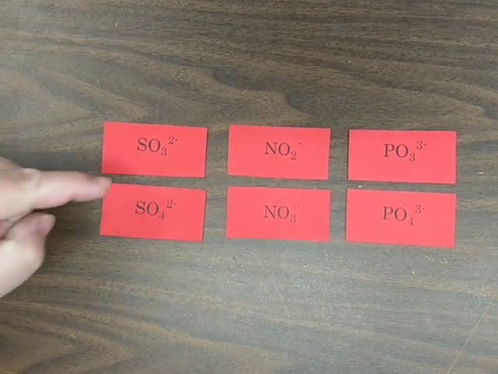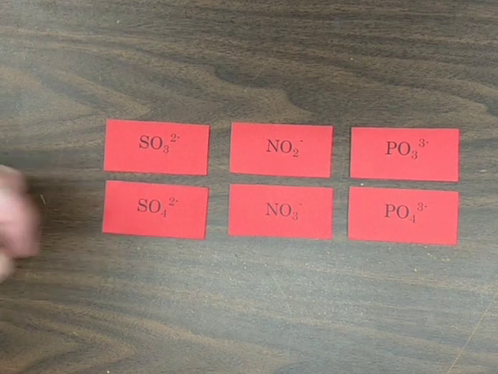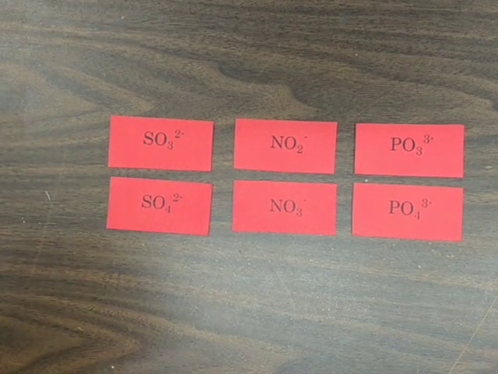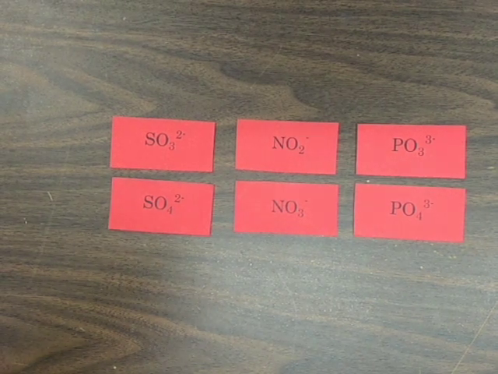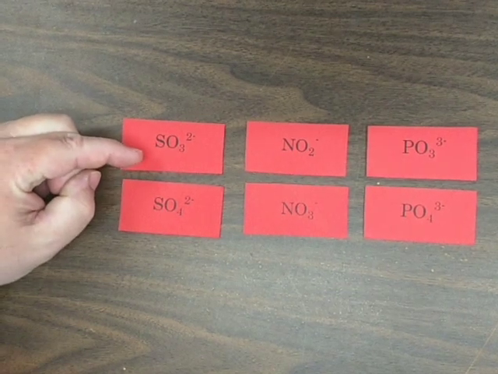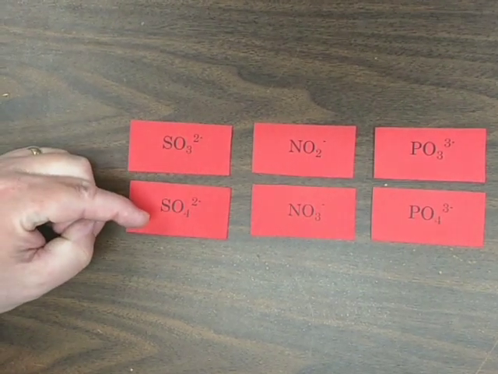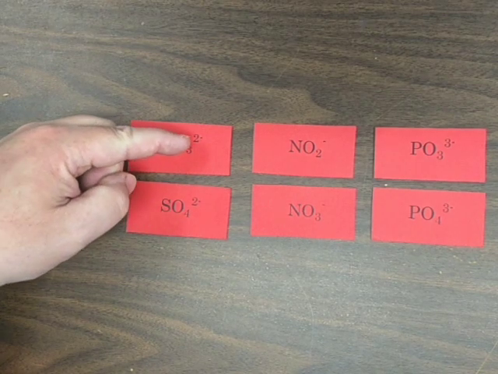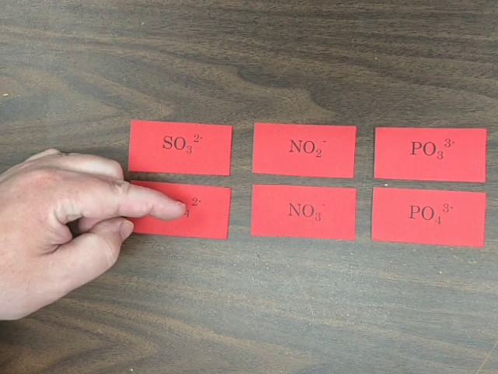I wish I could tell you it was just based on the number of oxygen. It's not quite like that. It's on the fewest or the most number of oxygen. So you're going to have to learn that sulfite and sulfate are the SO3 and SO4. They both have a 2- for the charge.